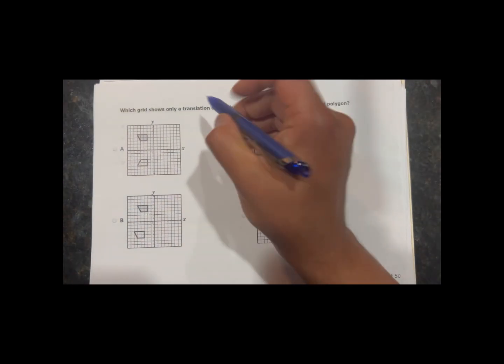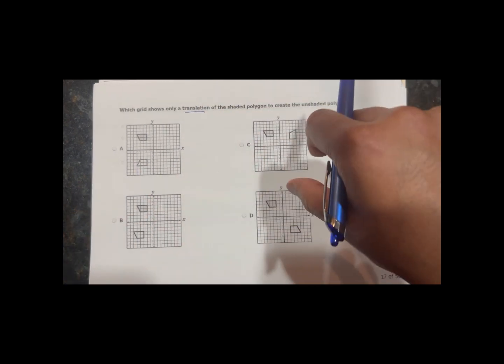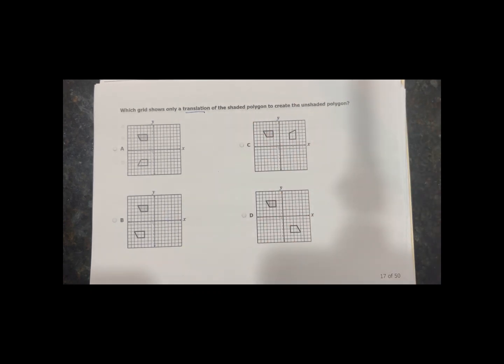This is about translation. Translation basically means movement. You're not going to see anything else. It's not a rotation, or a reflection. I'm just going to walk you through a couple of things. So let's see, what is this? Which grid shows a translation?